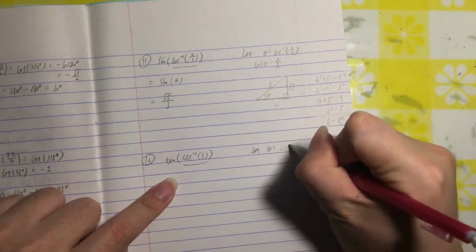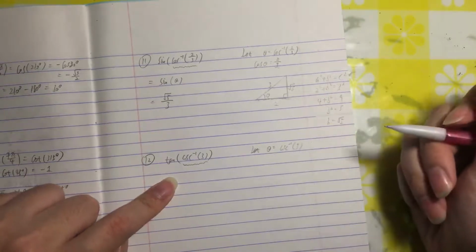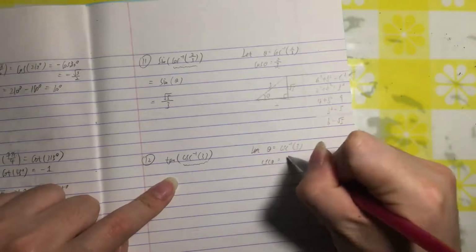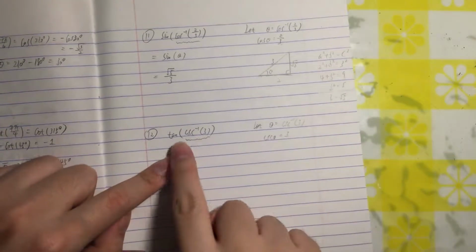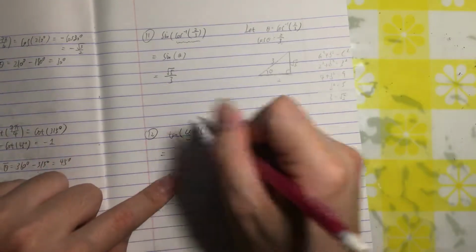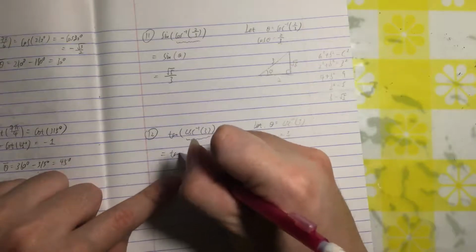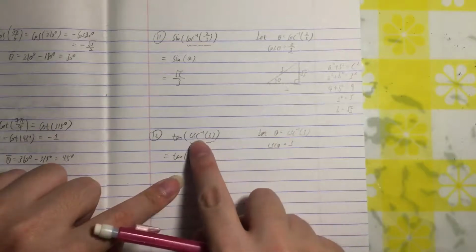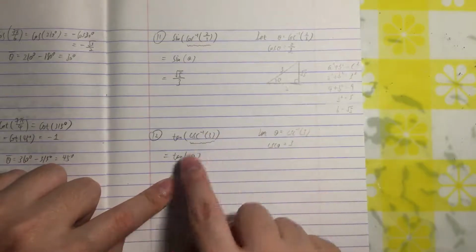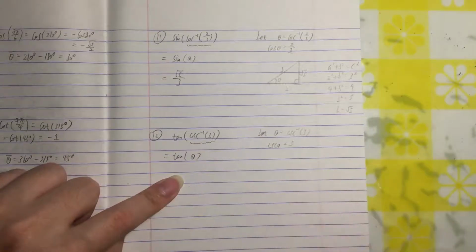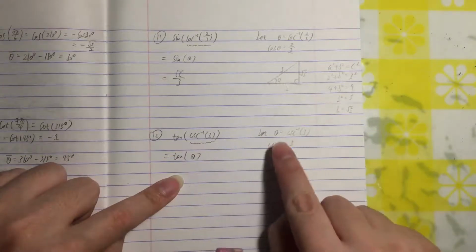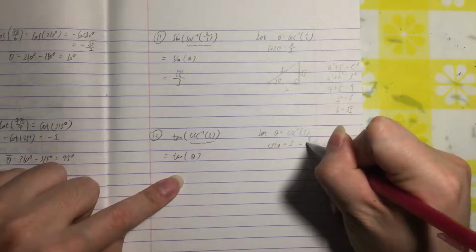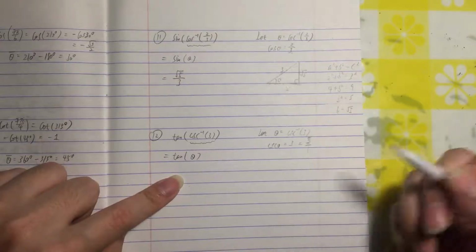Let theta be inverse cosecant of 3. Then, by inverse function properties, we know that cosecant theta is 3. Since inverse cosecant of 3 is theta, this function can be rewritten as tangent of theta. And 3 can be rewritten as 3 over 1.